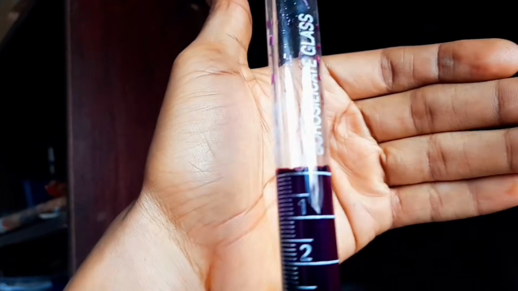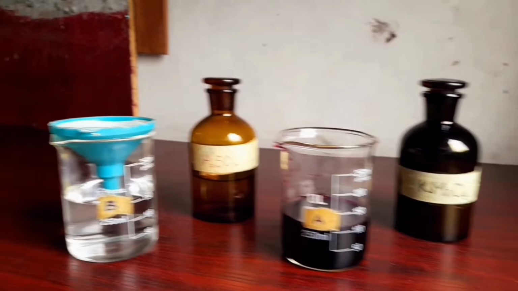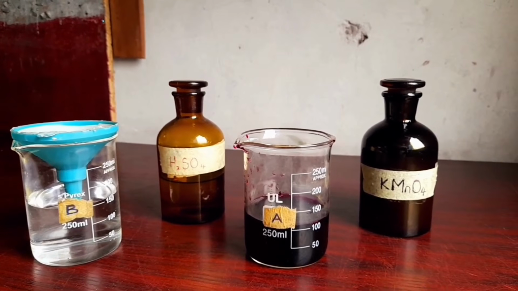Before the end point, the purple color will keep disappearing as it drops into the oxalic acid or any other reducing agent, could be iron sulfate. Now it's oxalic acid. As it's dropping, it's changing color. When it reaches the end point, you will see a permanent faint pink color appear. That's what an indicator would have done. KMnO4 does that perfectly for itself, so we call KMnO4 a self-indicator.